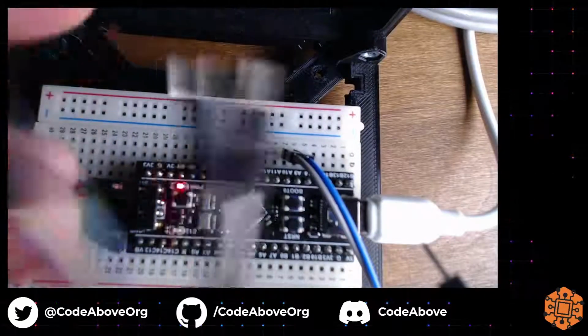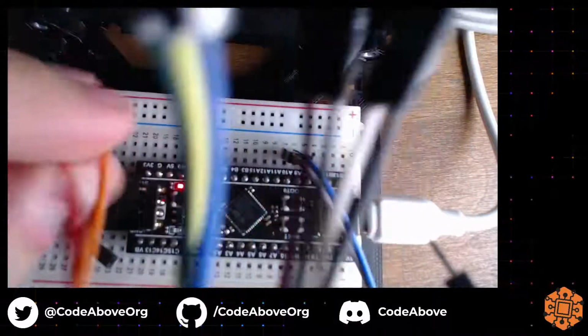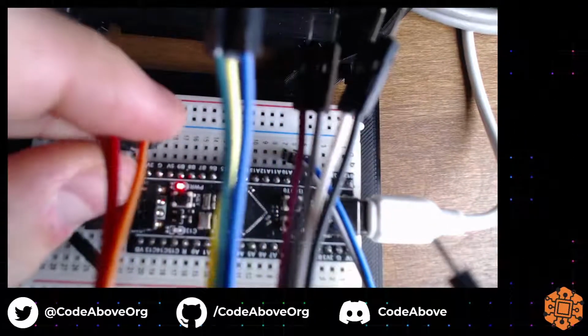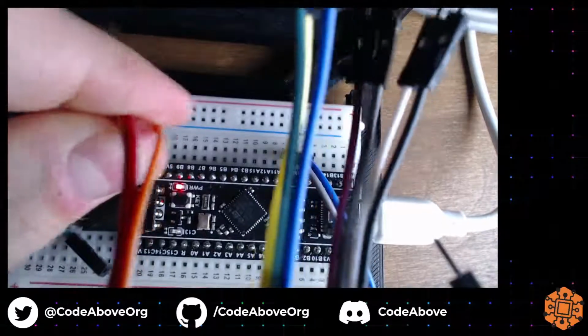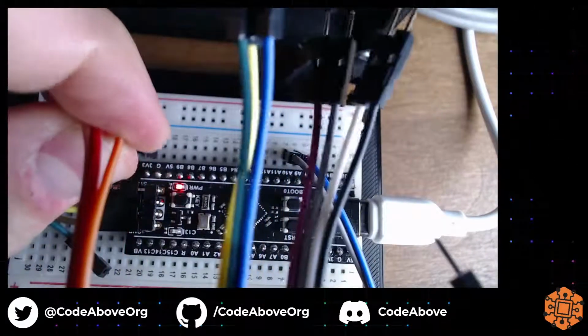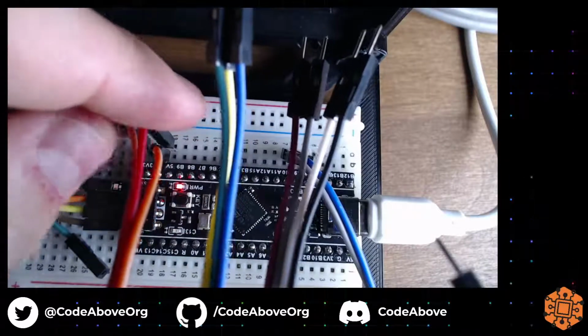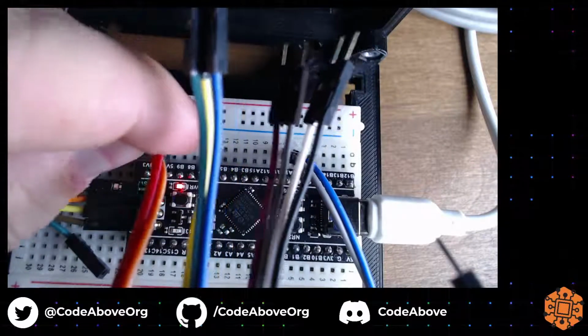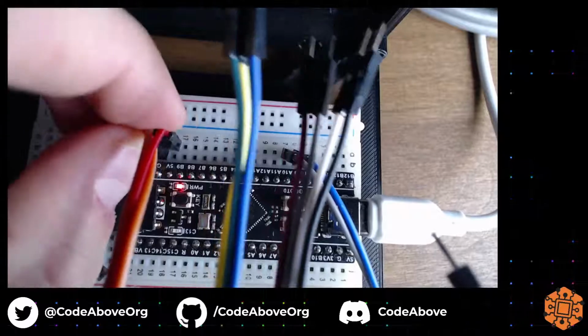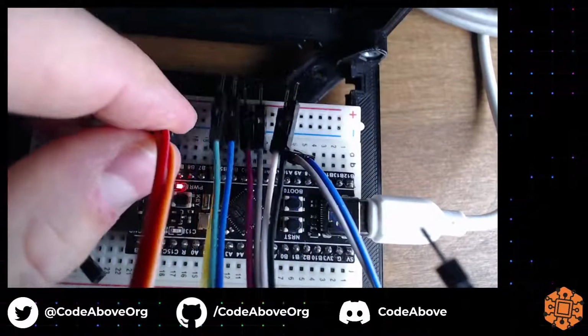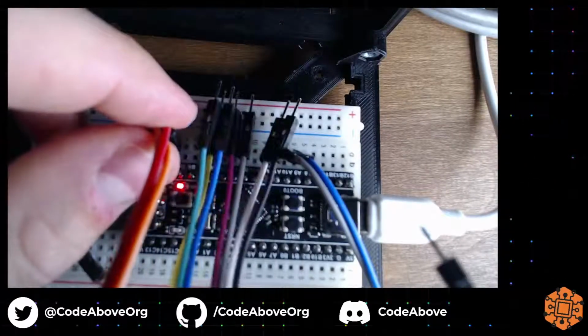Okay, and again, orange to ground, red to 5 volts, and it should work. All right.